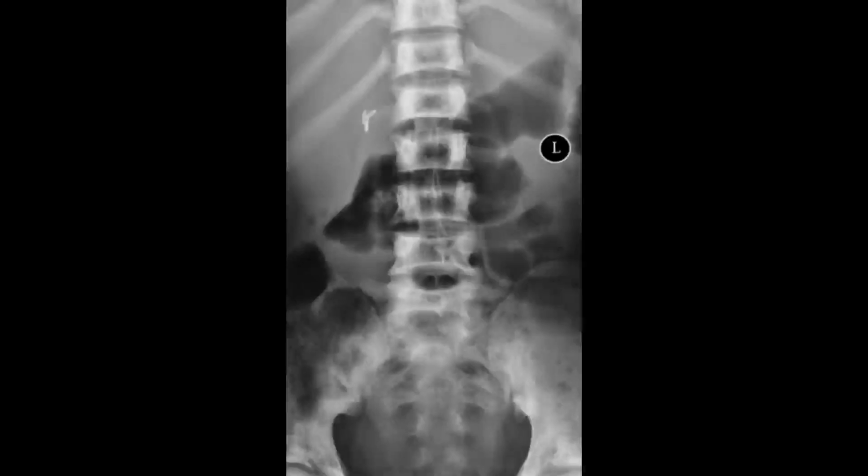Here on this AP view, you can appreciate the H-shaped vertebra. The H-shaped vertebra is caused by compression of the central portion from subchondral infarct. It is usually seen in subchondral infarct caused by sickle cell and other anemias, and Gaucher disease.